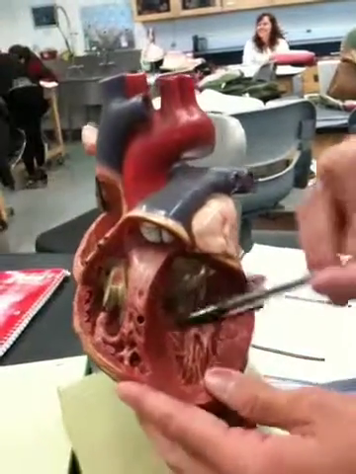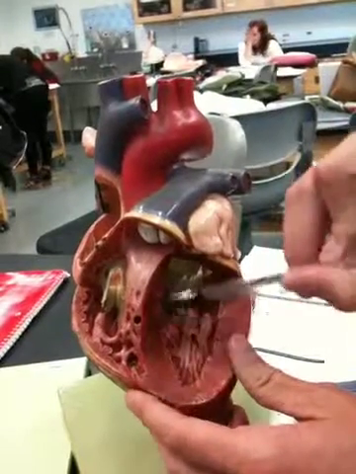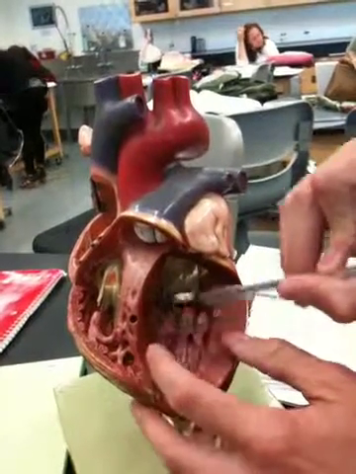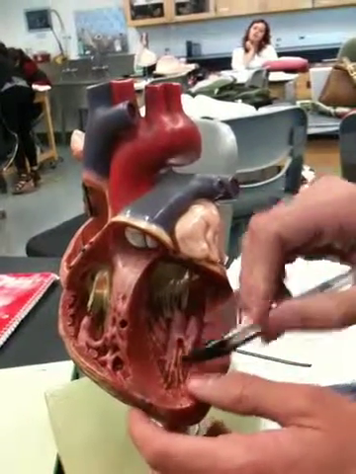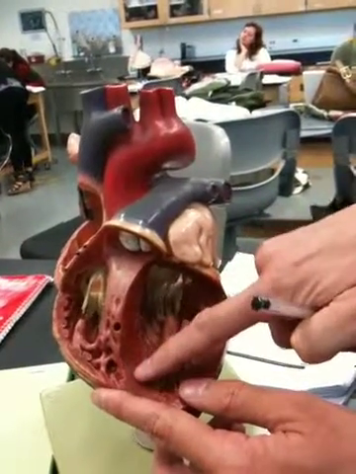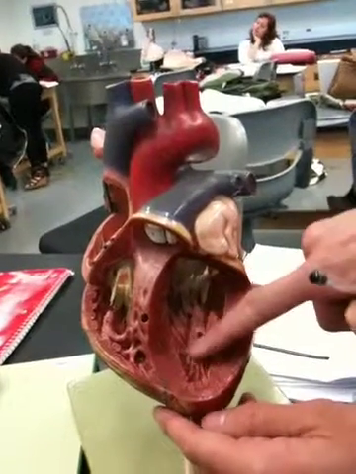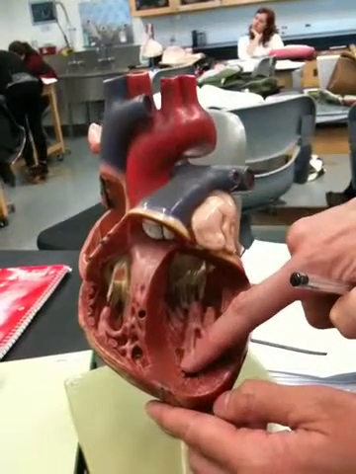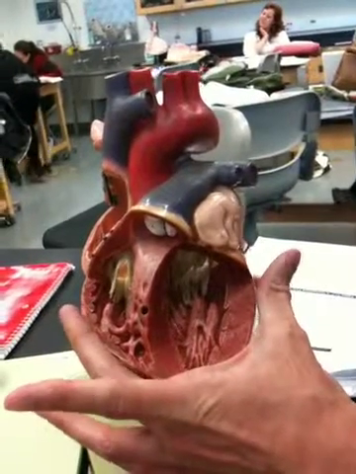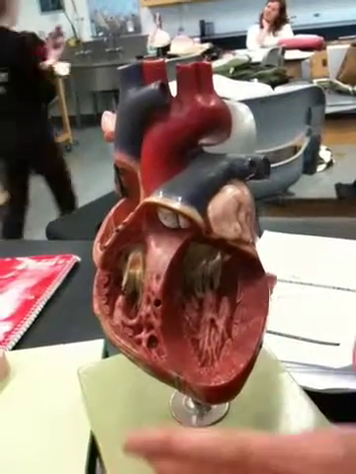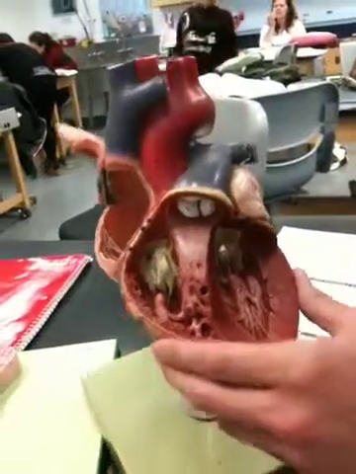And then this is your interventricular septum, because it separates the two sides. The red here is your myocardium. The pink is your endocardium. And this is your epicardium on the outside.